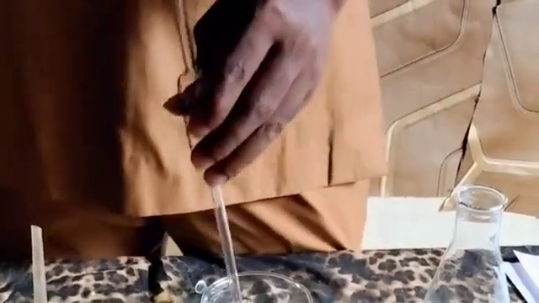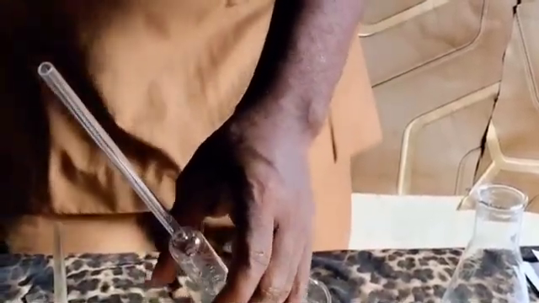So having done that, just stick it at the bottom. We now get the indicator, collect the freshly prepared methyl orange, and take only 2 drops into the base. Turn it, check it, it is yellow in color. So next, we start the titration experiment.